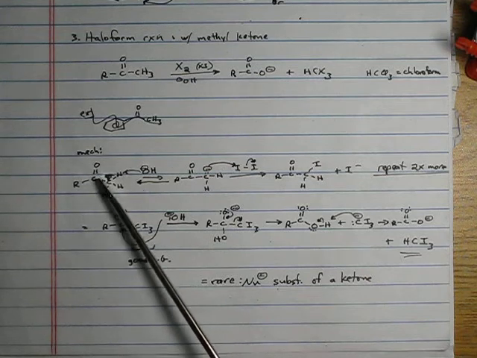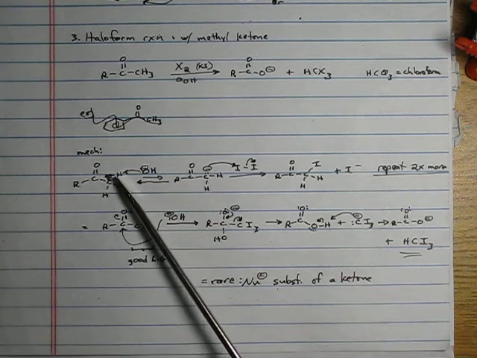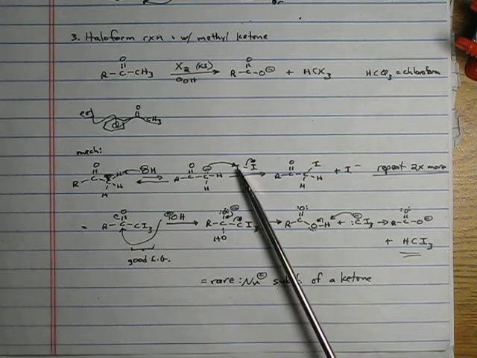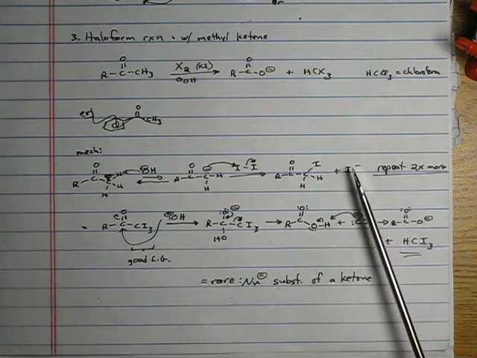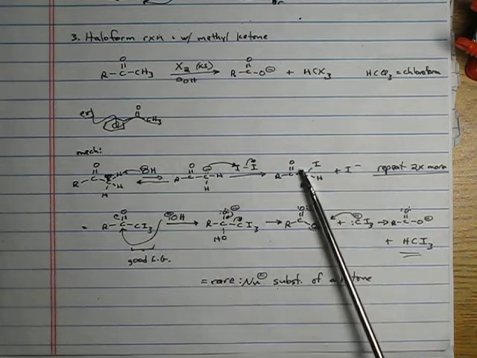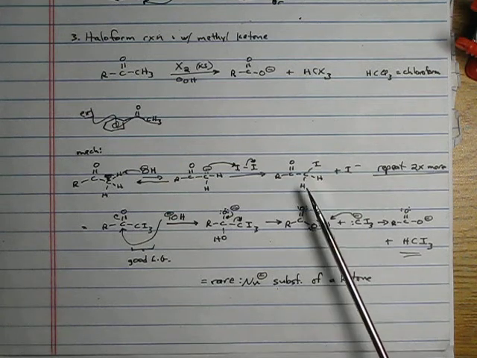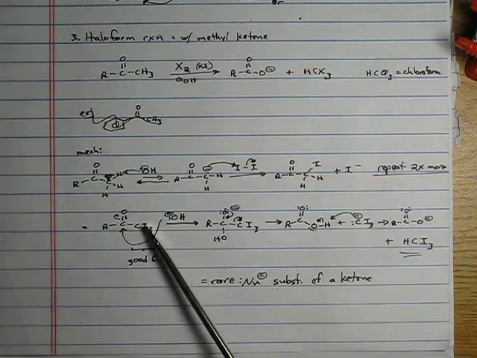We start with R C double bond O and these three hydrogens on the methyl group. Recall, you have to start with a methyl on this side. OH minus takes that hydrogen to make this carbanion enolate, which will attack, okay, we're adding iodine here, which will attack this iodine, and you put an iodine on there plus I minus. Do the same thing, then start with this guy here, OH minus takes the next one, puts an iodine here, more OH minus takes this guy, puts iodine here, we end up with R, C double bond O, CI3.